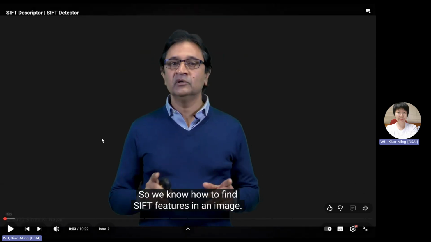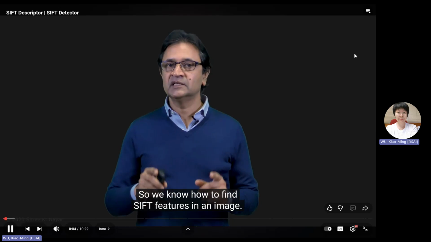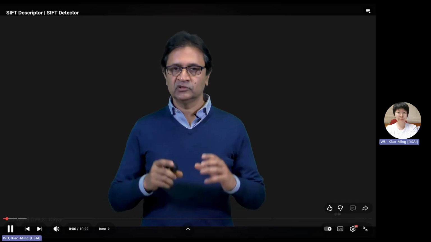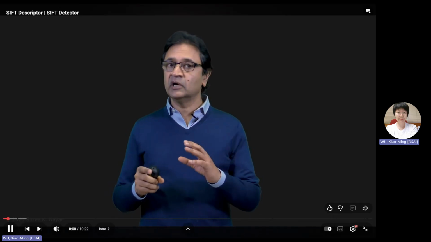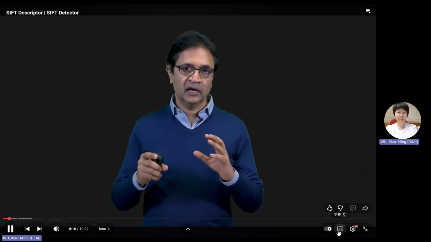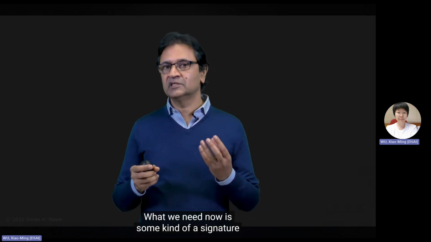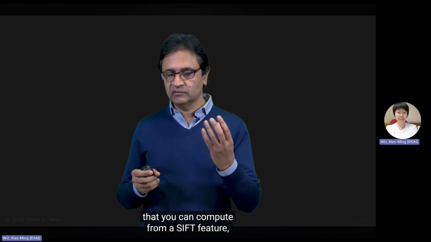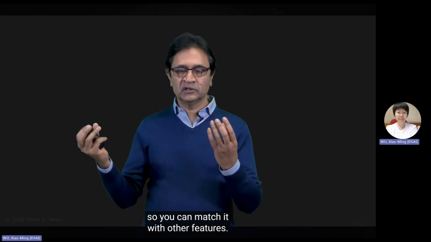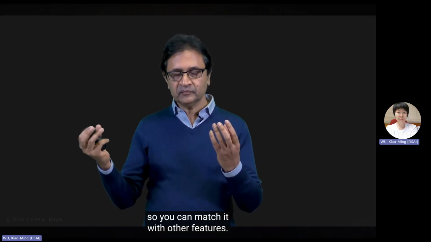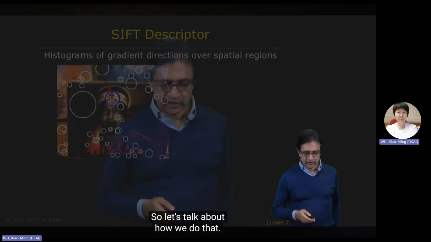So, for example, in this video, you will see a slightly different SIFT descriptor. We know how to find SIFT features in an image. We also know the size of the image. We know how to undo the effects of scale and orientation or rotation. What we need now is some kind of a signature that you can compute from a SIFT feature so you can match it with other features. So let's talk about how we do that.